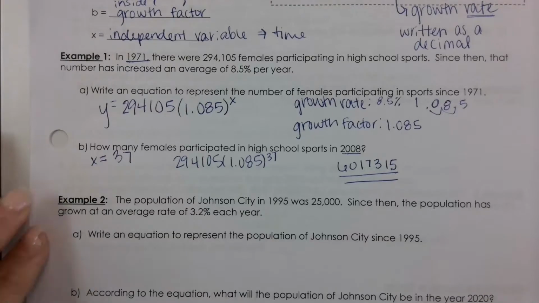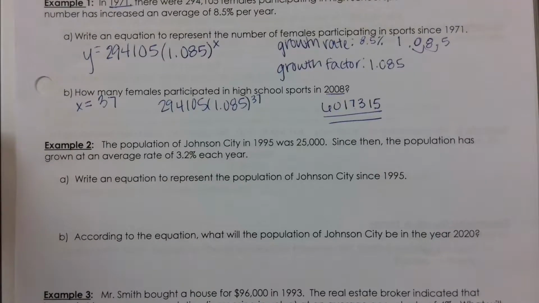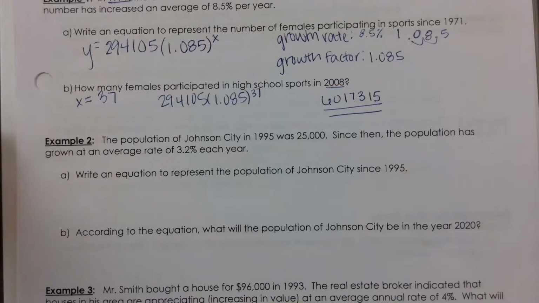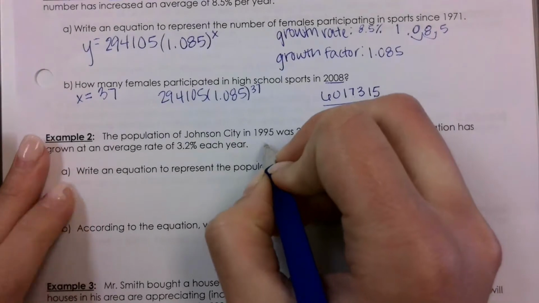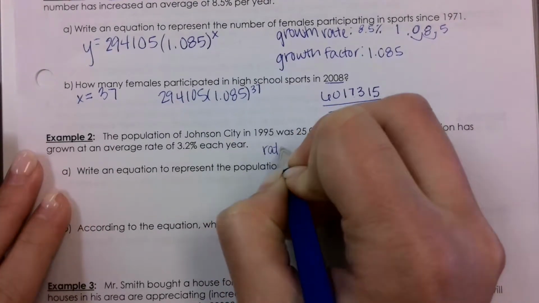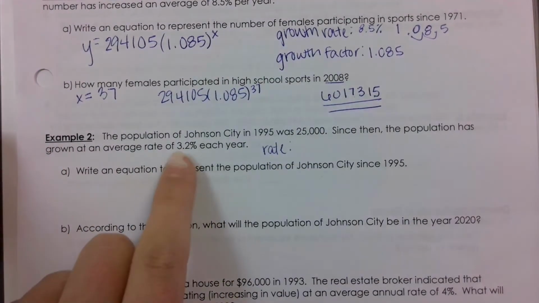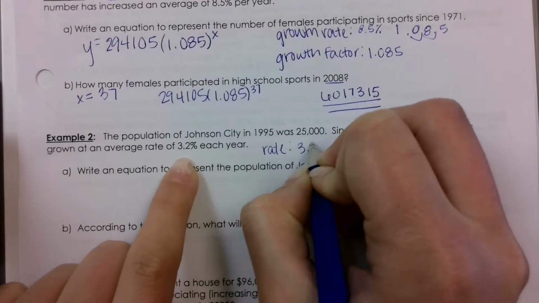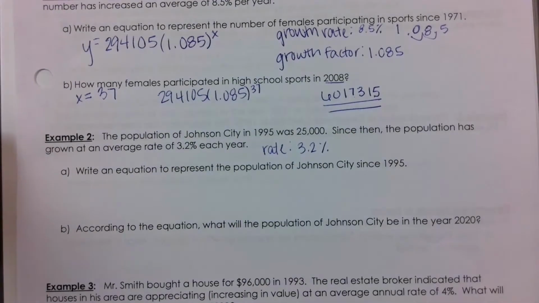Okay, so for number 2, it says the population of Johnson City in 1995 was 25,000. Since then, the population has grown at an average rate of 3.2% each year. So can we go ahead and say what our growth rate is? 3.2%. They're probably going to write that as a decimal, so what would it be as a decimal?